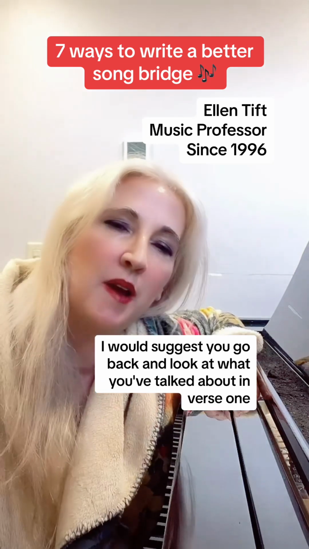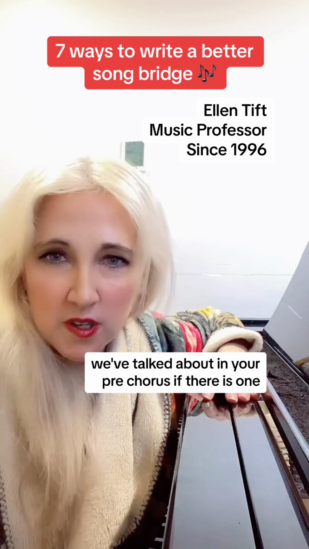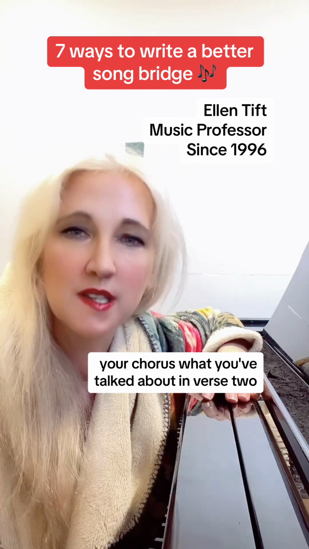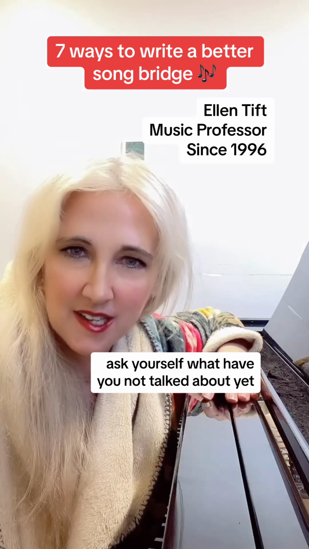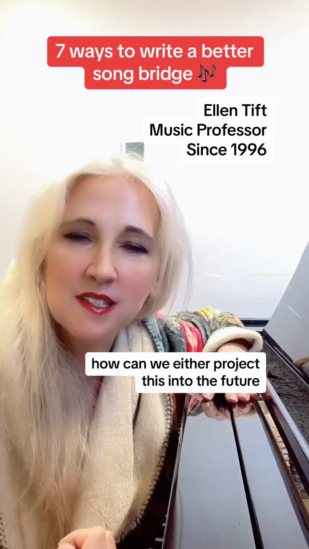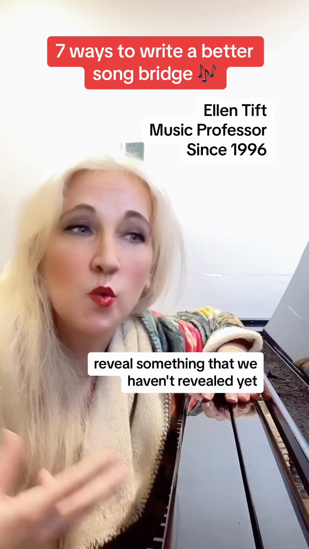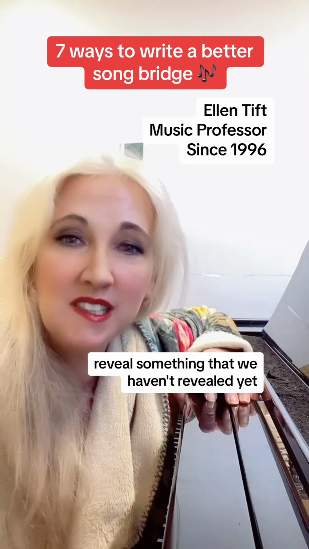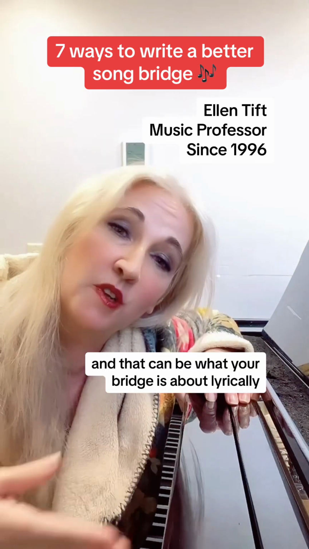I would suggest you go back and look at what you've talked about in verse 1, what you've talked about in your pre-chorus, if there is one, your chorus, what you've talked about in verse 2. Ask yourself, what have you not talked about yet? How can we either project this into the future, think of the moral of the story, reveal something that we haven't revealed yet, or have some epiphany? And that can be what your bridge is about lyrically.